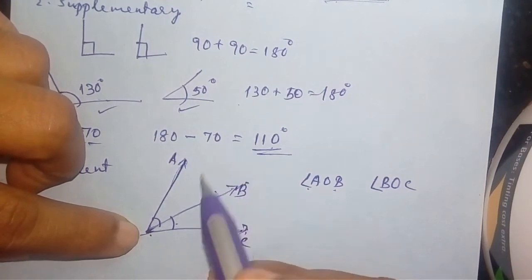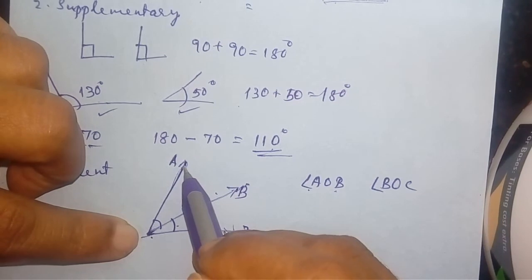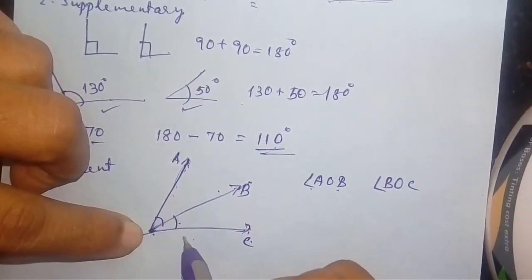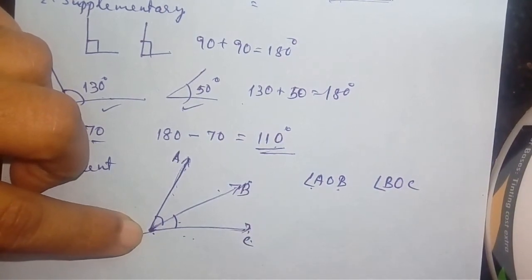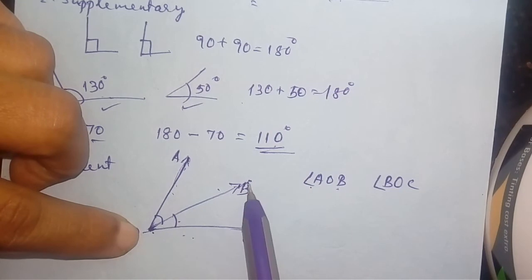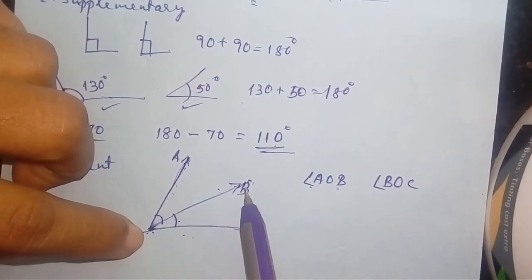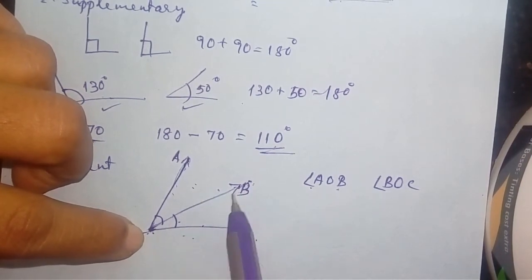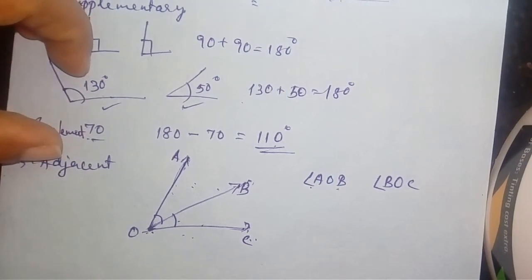Then the non-common arms OA and OC are on either side of the common arm OB. So two angles, angle AOB and angle BOC, with a common arm OB and formed on either side of the common arm, are said to be adjacent angles.